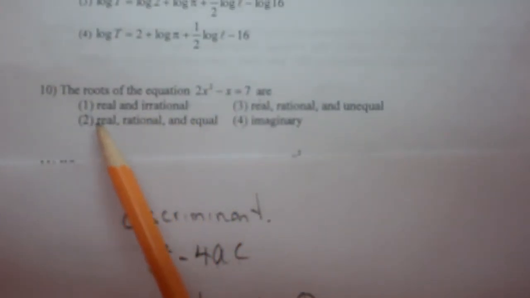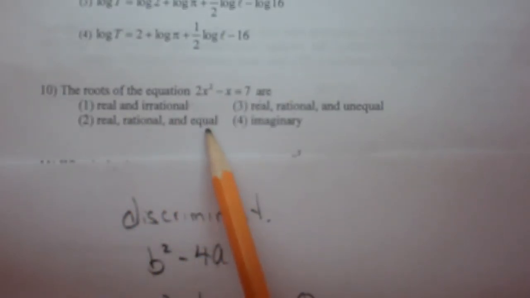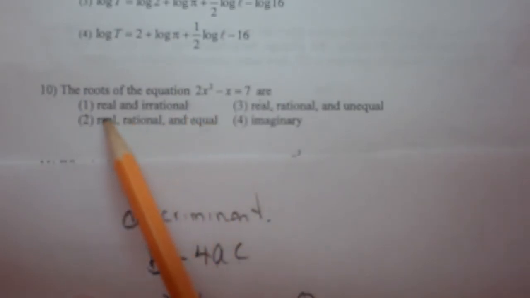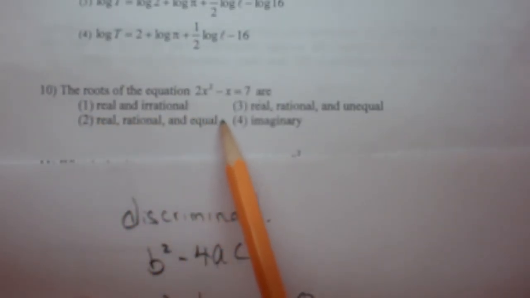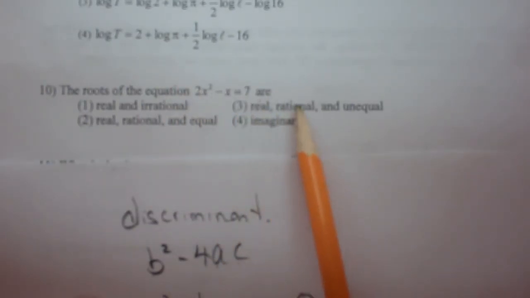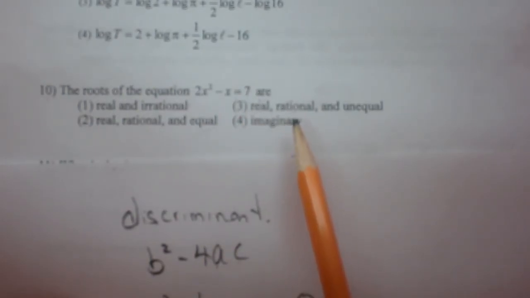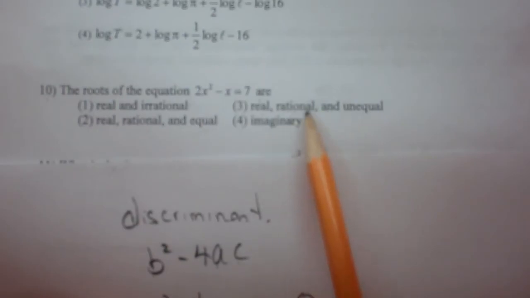Before we finish this one, let's talk a little bit about the other choices. In order for it to be real, rational, and equal, that's just another way of saying that the roots are rational and then they are repeating. When it says they're equal, that would mean that the discriminant would have had to have been a 0. If it had to be choice 2, the discriminant should have been 0. In order for the roots to be real, rational, and unequal, then the discriminant would have had to have been a perfect square, something like 4 or 16 or 25. 57 is what it came out to be. That's not a perfect square, and so the roots were not ever going to be rational.